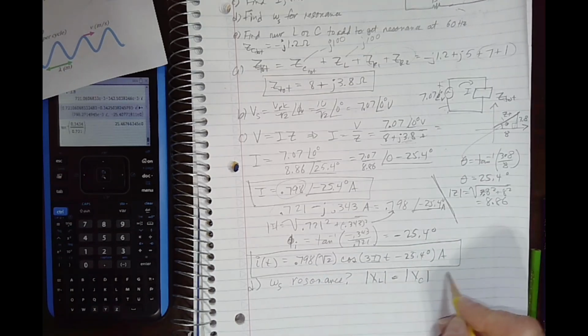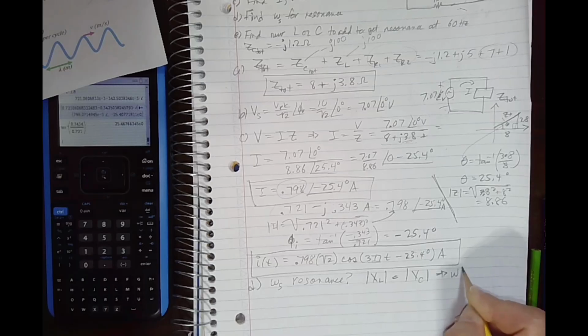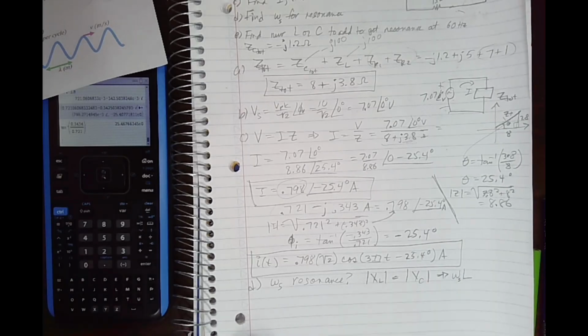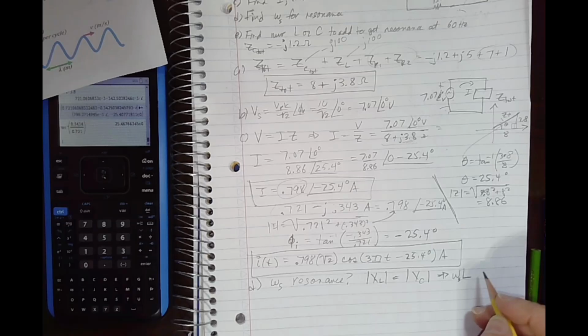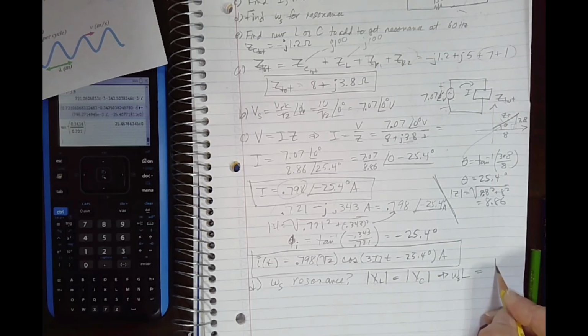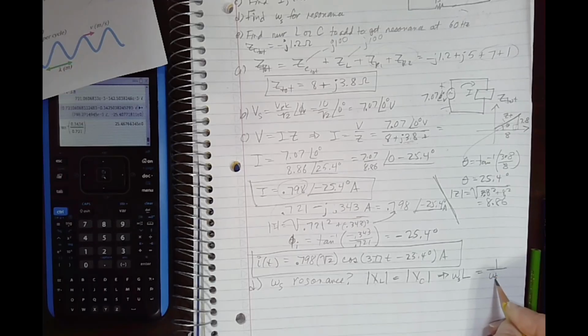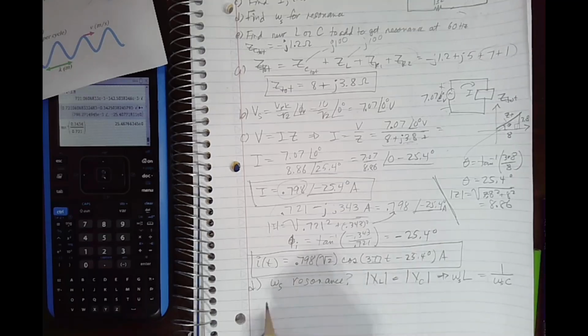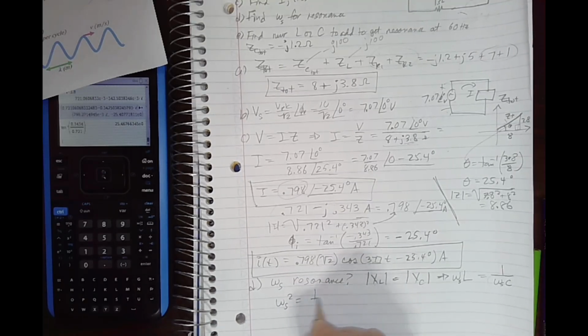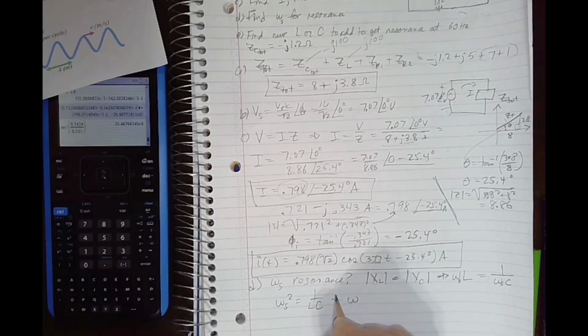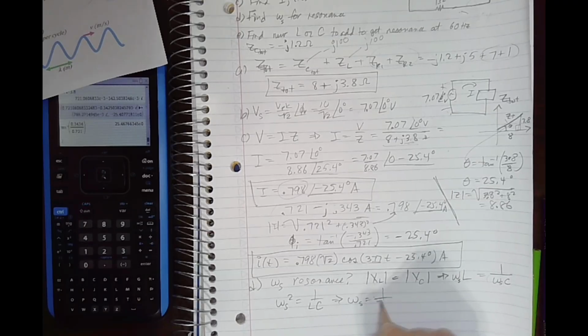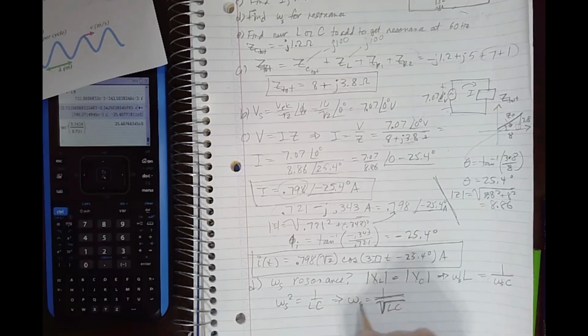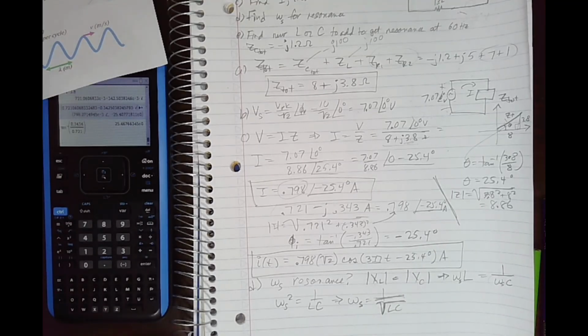All right, so X of L magnitude equals this. This means that omega L, or omega S for the resonant frequency, I guess, I don't know why S, omega S times L, that's X of L, equals the magnitude of X of C, which is 1 over omega S times C. All right, so just doing a little algebra, we get omega S squared equals 1 over LC, or omega S equals 1 over the square root of LC, which is the same as the natural frequency of the circuit when we were doing it in DC, right?